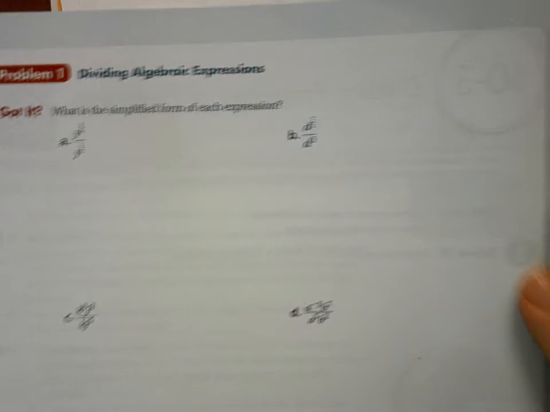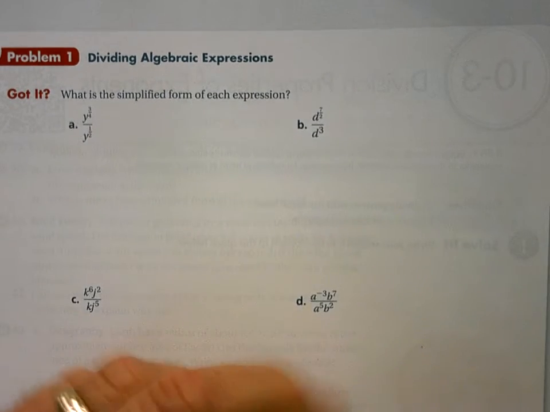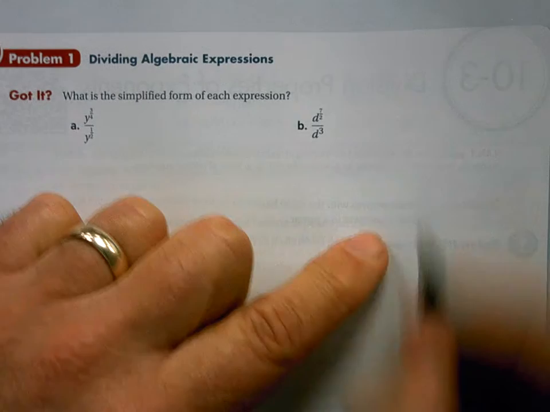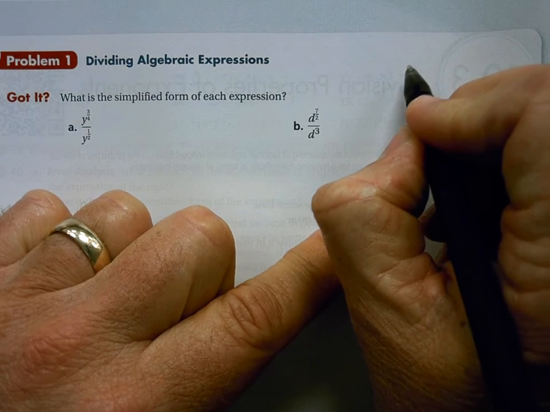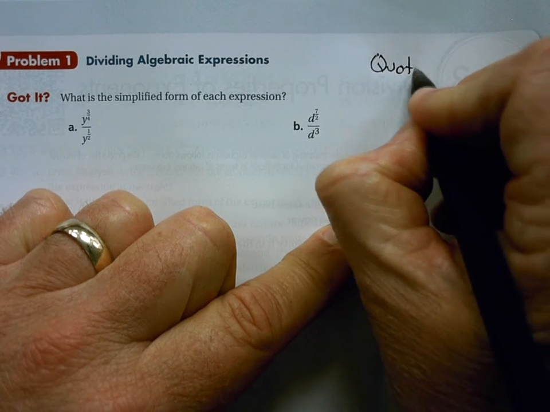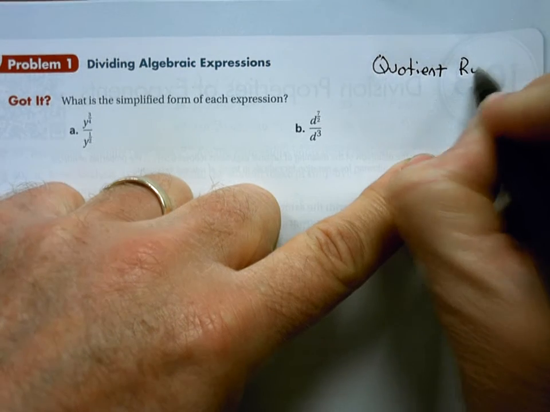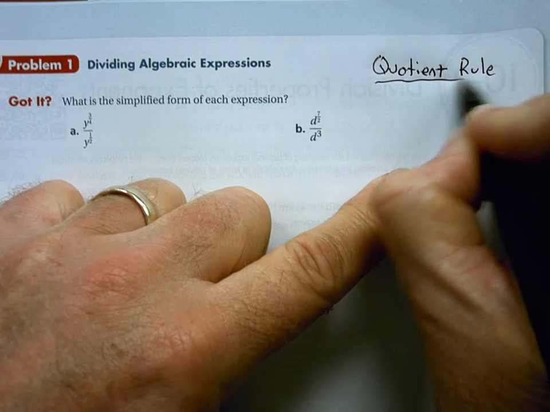Okay, guys, here we go. Page 616. So, what we're talking about right now is, and I want you to write this down on this page. So, you guys, we are talking about what is known as the quotient rule. Okay, we're going to be applying what is called the quotient rule.